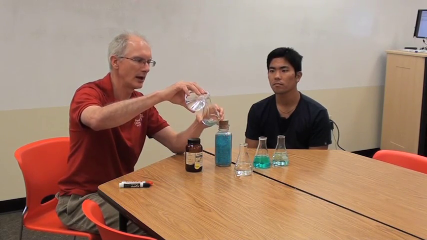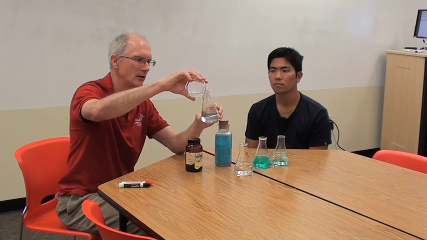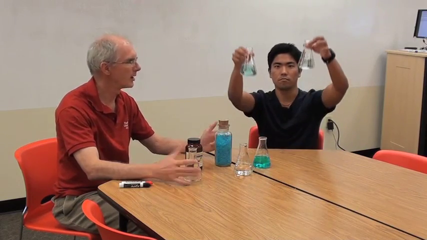And I can dilute this. I can make it at lower concentration by taking this concentrated solution, just like you did in the lab, and adding more volume. And now I have another dilute solution. Right? And there are equations that you're going to use to calculate dilution factors.